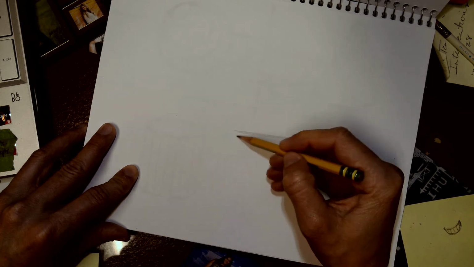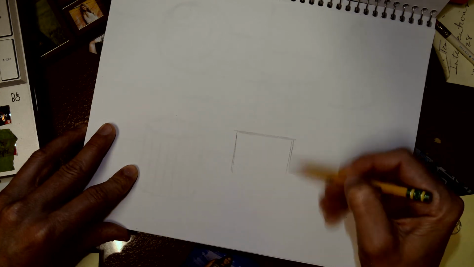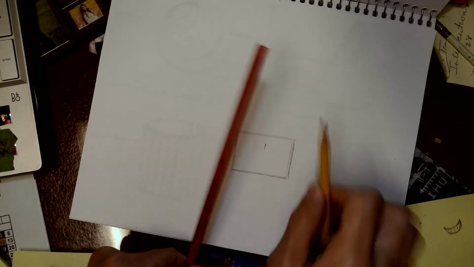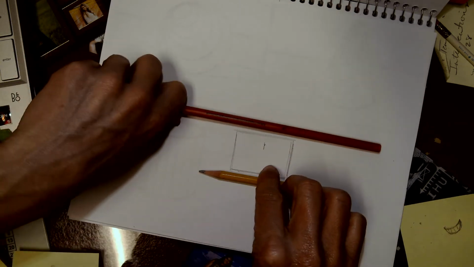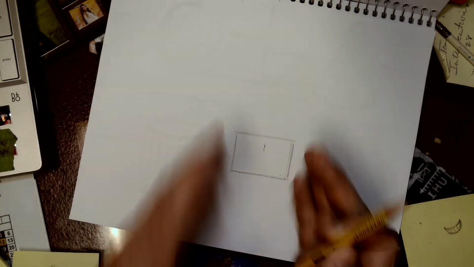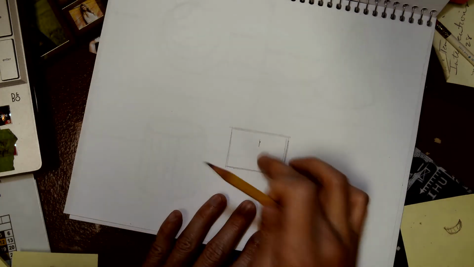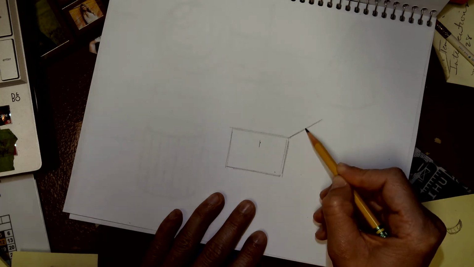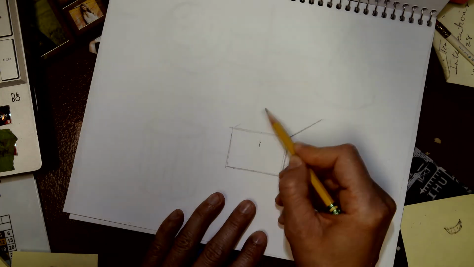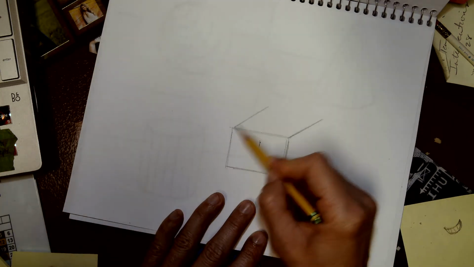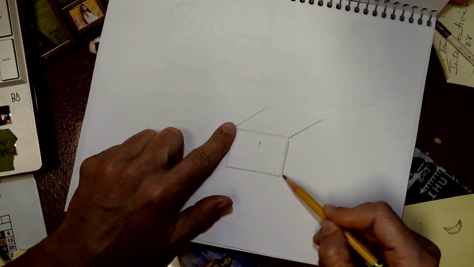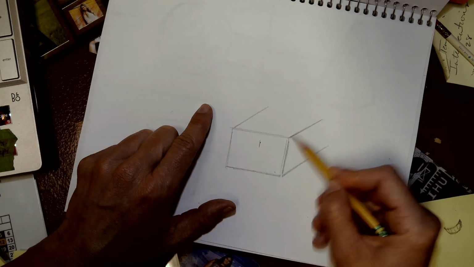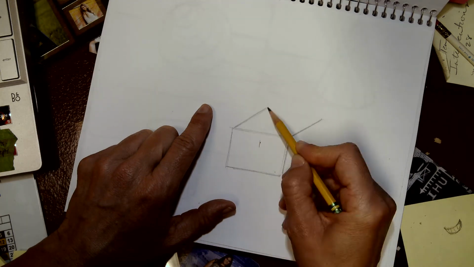So if I start out with a square or a rectangle, it is made up of two parallel pairs. One pair goes vertical and one pair goes horizontal. To simply turn this square into a three-dimensional box, I could start out with an angle. That's a diagonal line. And I could do the very same angle from the other corner over here. And then I could do the same angle again on a third corner. So I want to look at them and make sure that they look like they're right about the same angle.